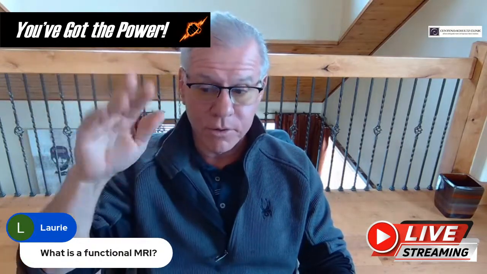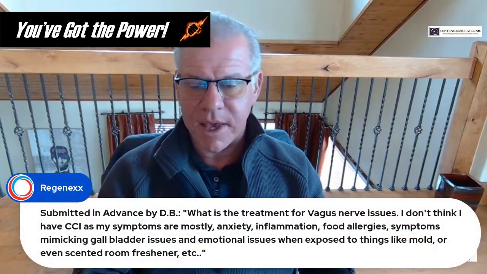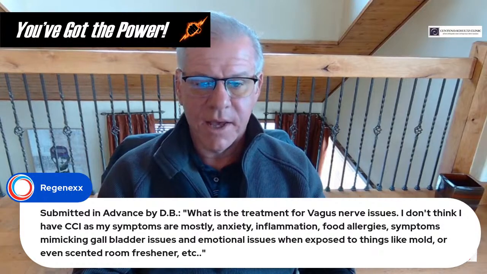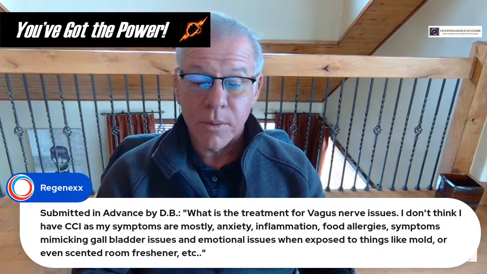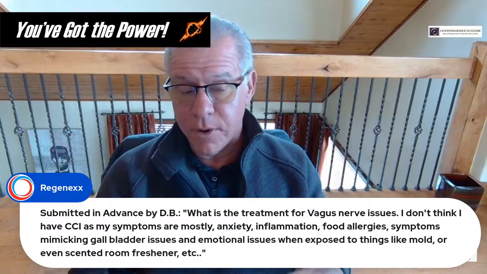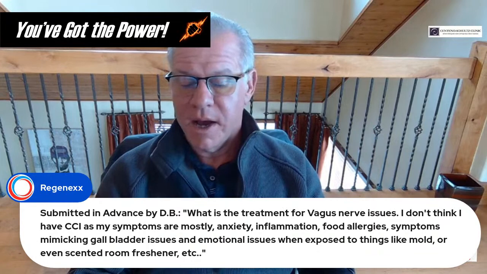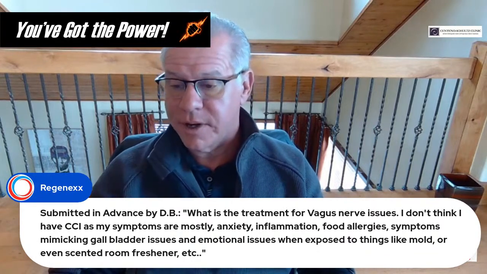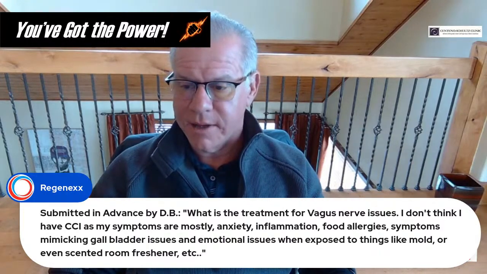Lori, what's a functional MRI? In this context, it just means an upright MRI with motion. DB asks, what's the treatment for vagus nerve issues? I don't think I have CCI. My symptoms are mostly anxiety, inflammation, and physiology symptoms mimicking gallbladder. Here, we're focused on neck-caused vagus nerve issues, so I'm not an expert in how to treat vagus nerve issues outside of CCI and treating the neck.